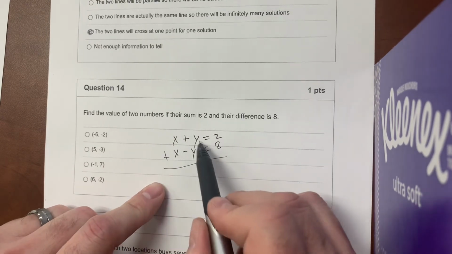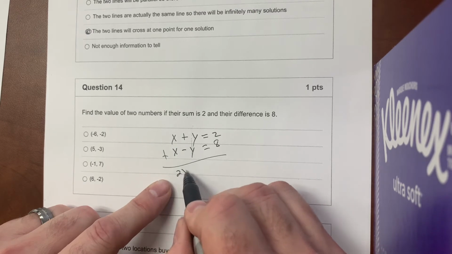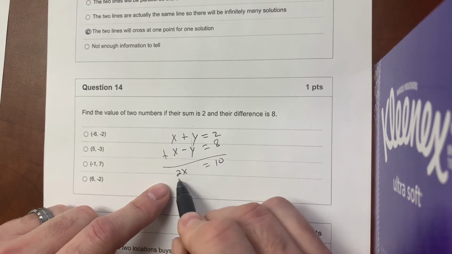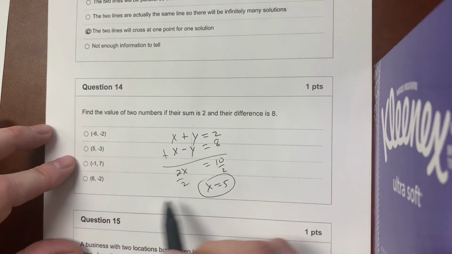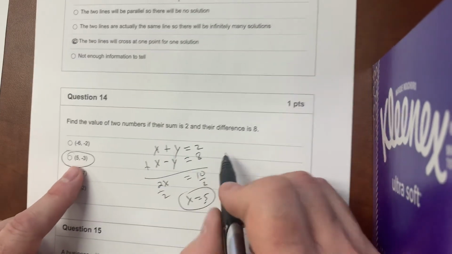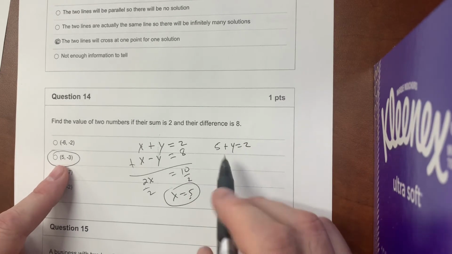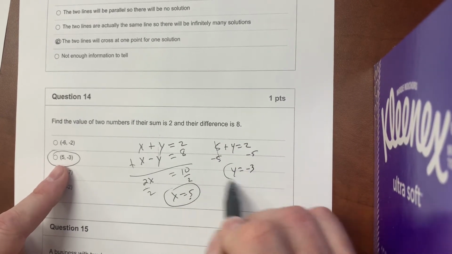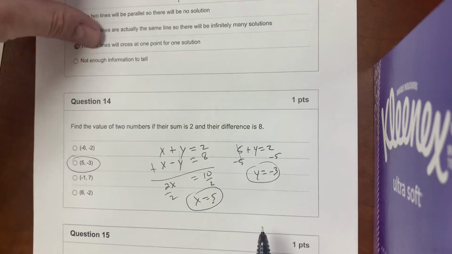This is a great elimination problem. These are opposites already. They're going to cancel. x and x is 2x. Those are 1s. 8 and 2 is 10. Divide by 2, and x is 5. That's going to lead me right here. Now I can put x in right there. I can put the 5 in and finish solving that for y, do a substitution, and if I subtract 5 to get y by itself, I'll get -3. So 5, -3 is what we're after.